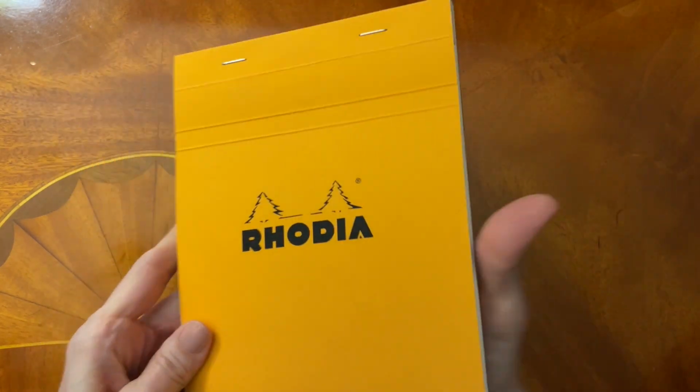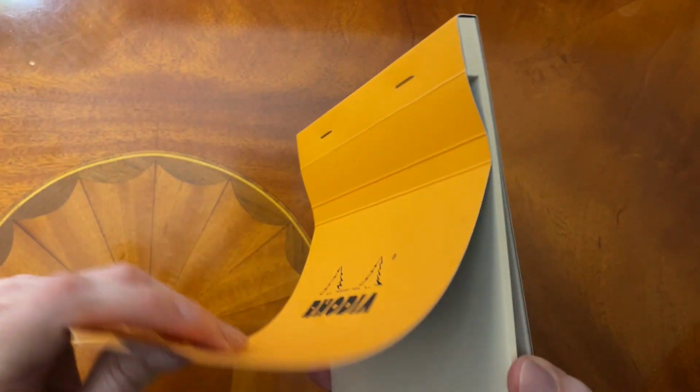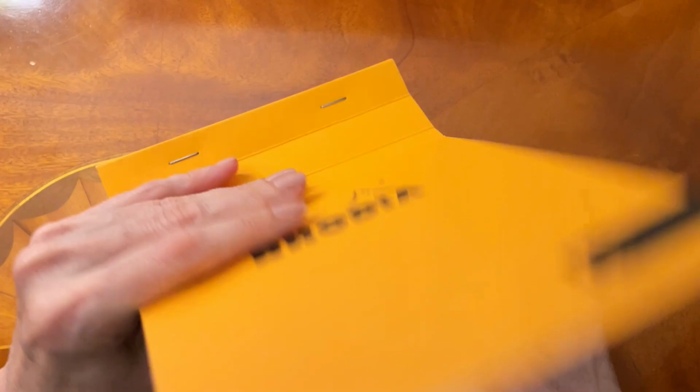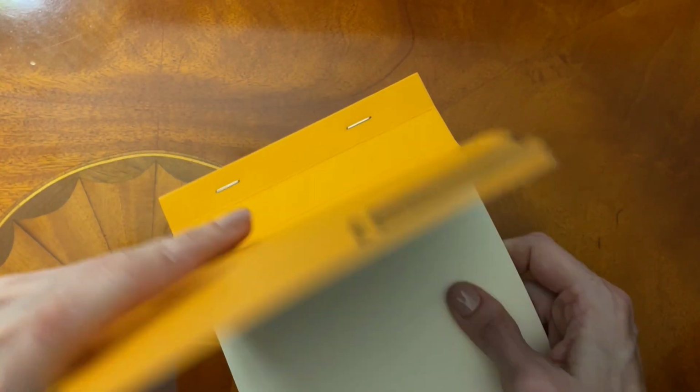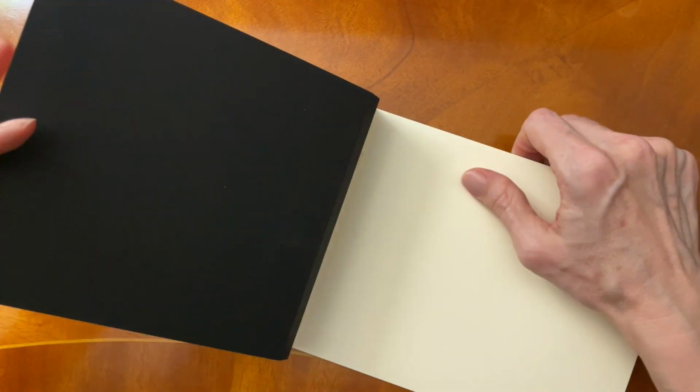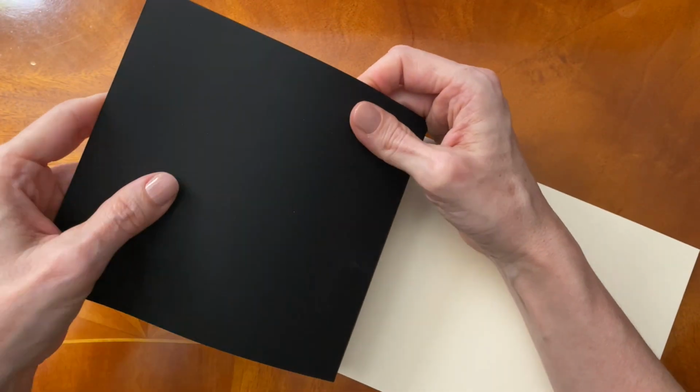We're going to use our Rhodia notepad with this stiff cover.